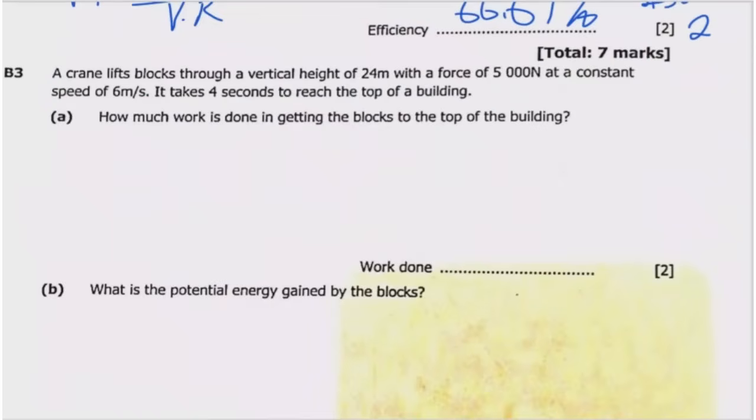Come to question 3, which is: a crane lifts blocks through a vertical height of 24 meters with a force of 5,000 Newton at a constant speed of 6 meters per second. It takes 4 seconds to reach the top of a building. Okay, so that's a statement. Now the actual question is A: how much work is done in getting the blocks to the top of the building? So the work that is being done to get the blocks on top of the building.